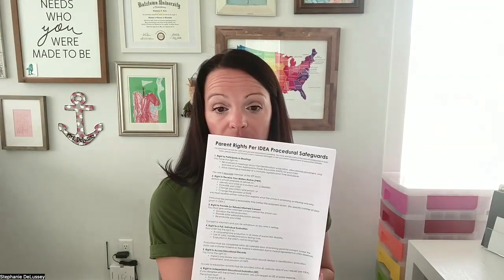And then inside of here, we have our parent rights per the procedural safeguards. Again, educational knowledge, not legal advice, but it's breaking down the procedural safeguards because let me just say, as a veteran special education teacher and currently an IEP coach and an advocate for teachers and parents and just students in general, I read the procedural safeguards for the state of Florida where I live a couple of years ago, and it took me 2 days to get through it.